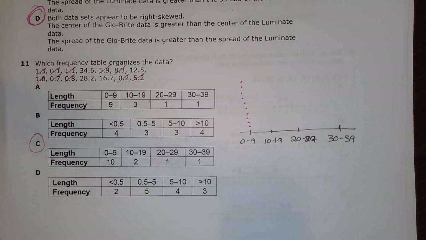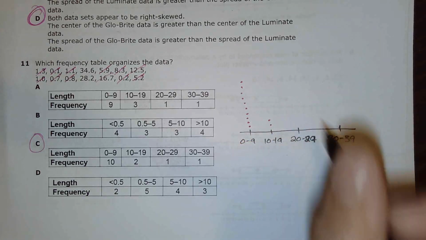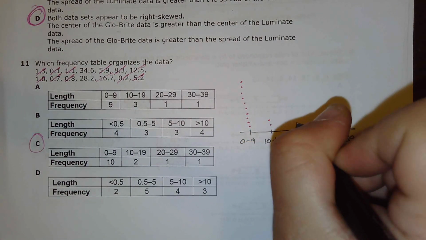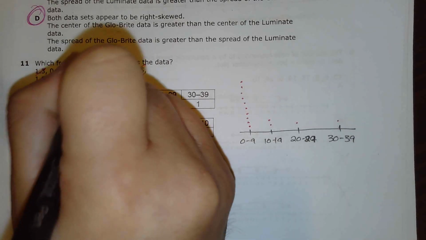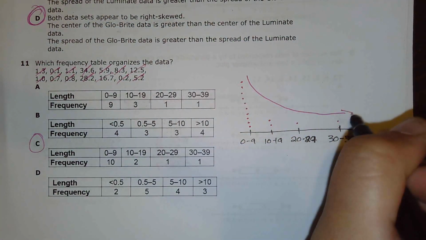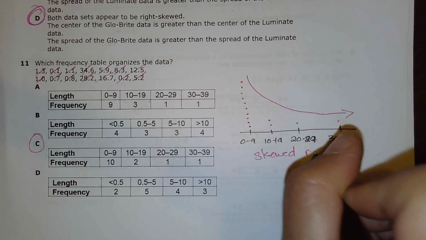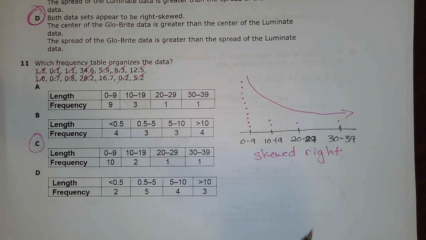And so again, if we're looking at finishing it, there's 2 of them in this particular range. There's only 1 in this range and 1 in this range, okay? So again, if I'm talking about how to describe that, this will be considered to be skewed right.